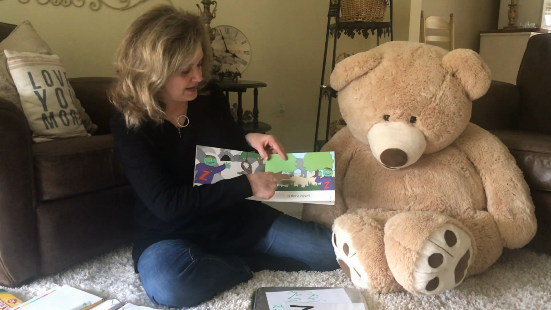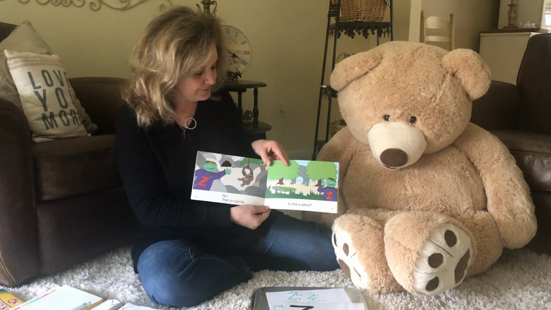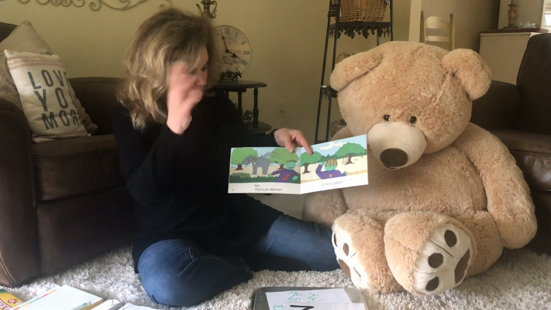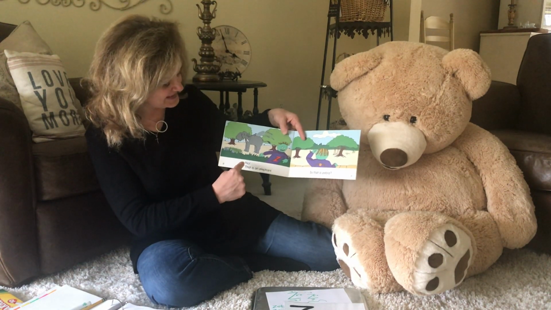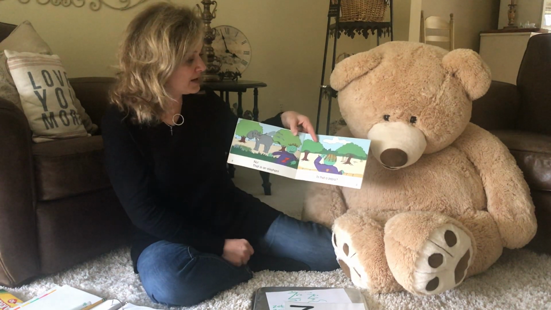Oh, maybe it's something over here. Does this look like a zebra? He looks kind of gray. He doesn't look like he's black and white striped. No, this is an elephant. It says that is an elephant. Is that a zebra?